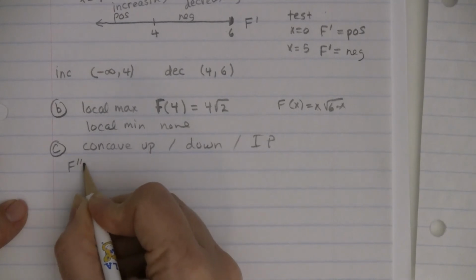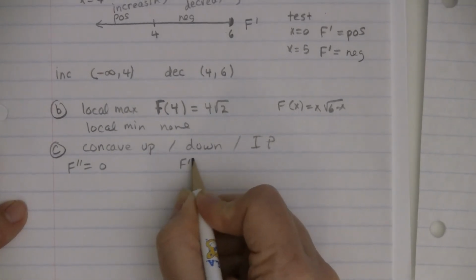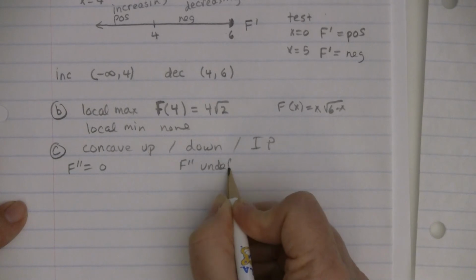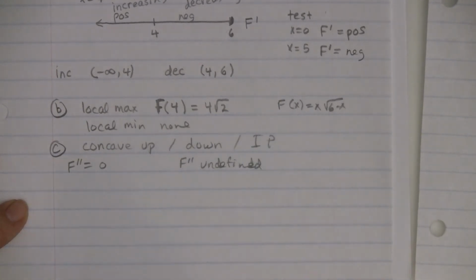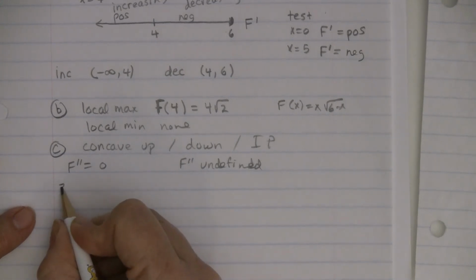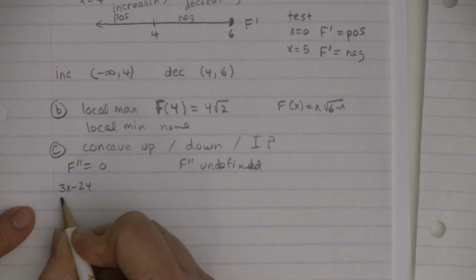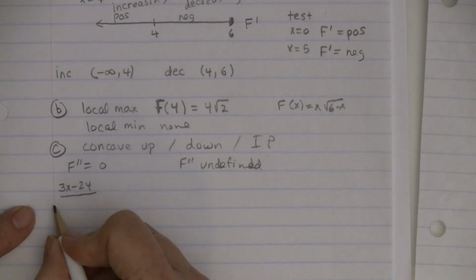So f double prime equals 0, and when f double prime is undefined. I'm looking there at my f double prime that I found earlier.